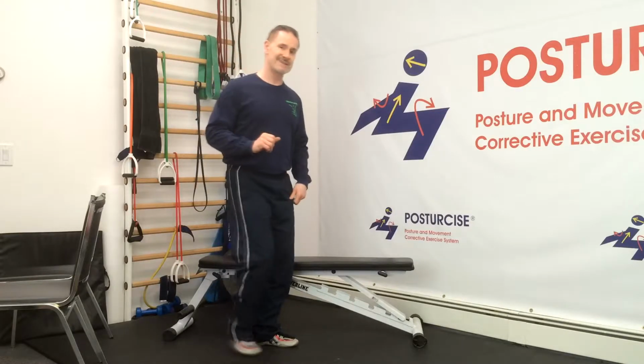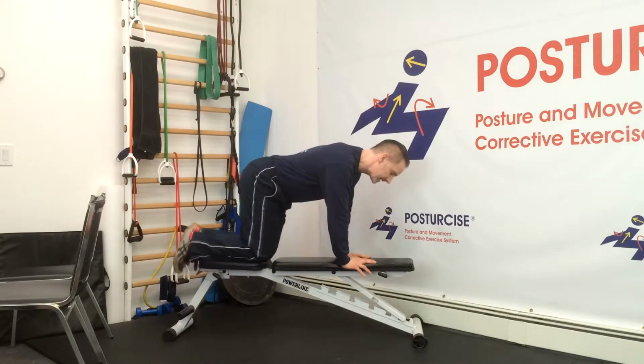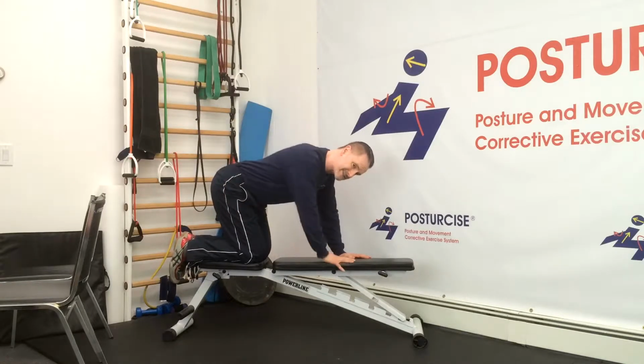So we're going to go onto our hands and knees for this stretch. And let's say that I've determined that my right side is the tighter side.